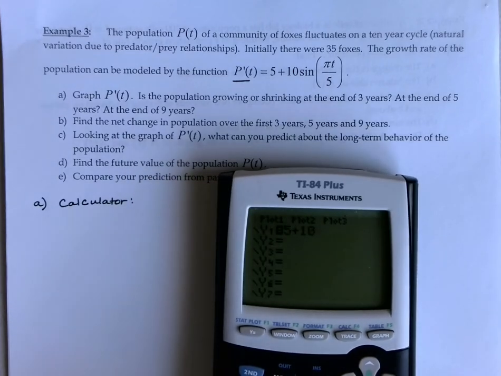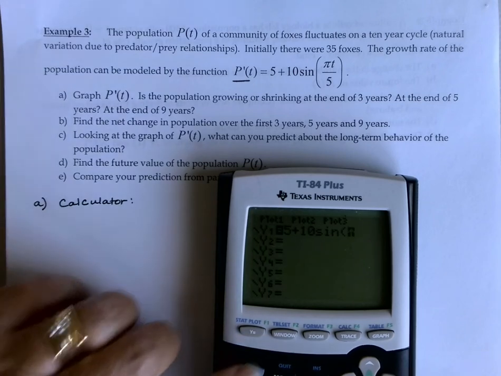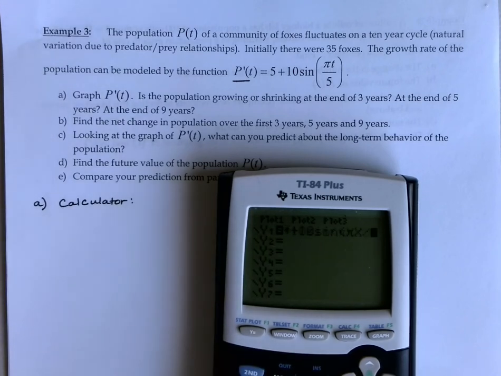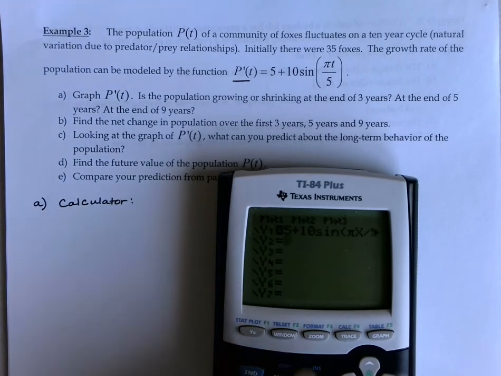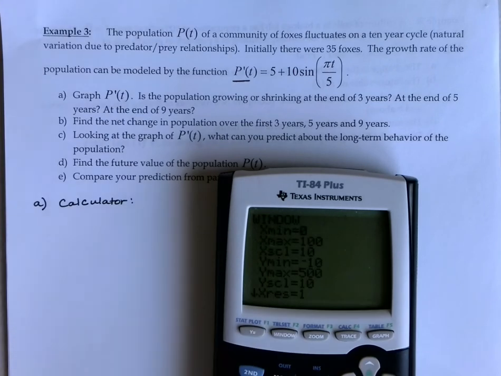By the way, make sure you're in radian mode when you do this. And in my window, we'll assume time is positive, so I'll go from 0 to, let's see, a 10-year cycle. Let's go to 20 years. Let's look at 2 cycles. Scale of 1 is fine. And P prime is the rate of change in the number of foxes. I'm going to go from negative 10 to 10 and see what happens.